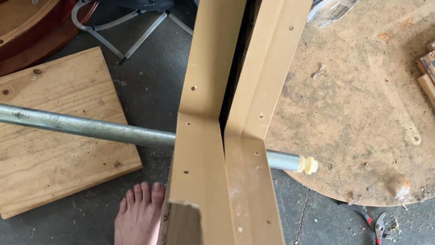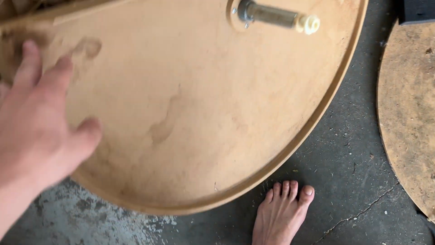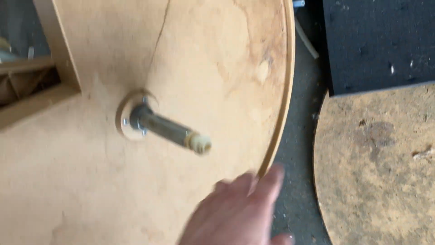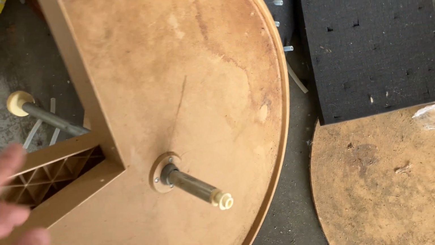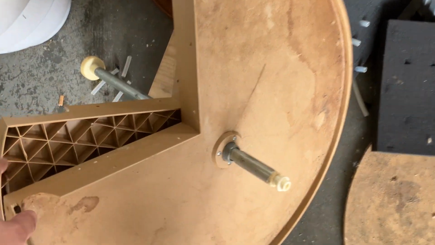So you have 8, you have 4, so you have 8, but it has to be a 360-degree turntable.